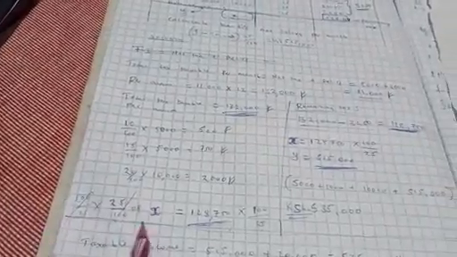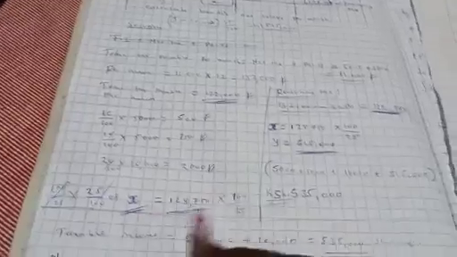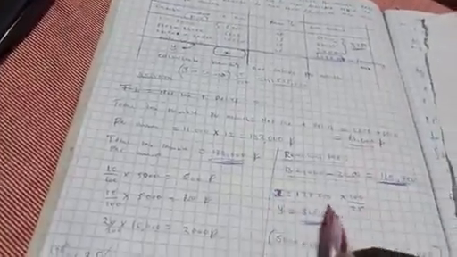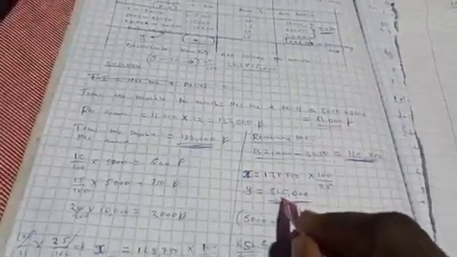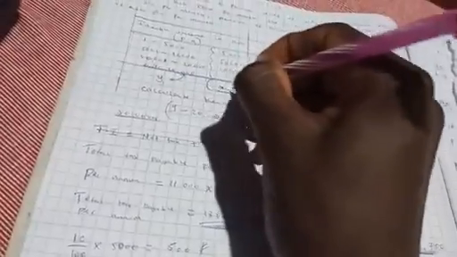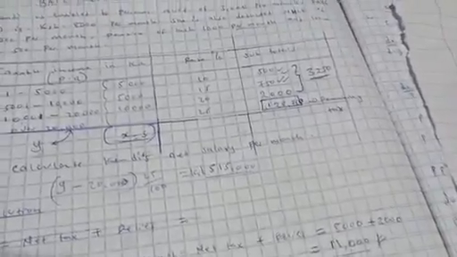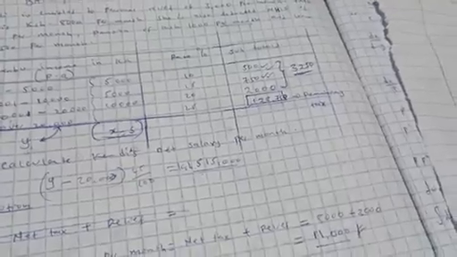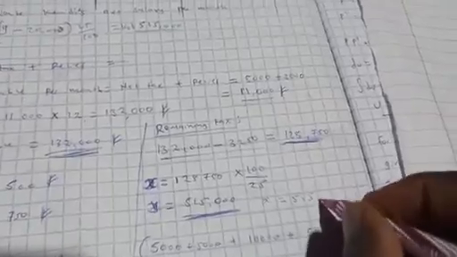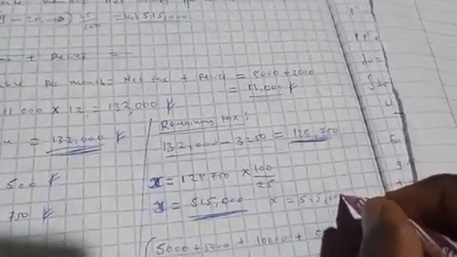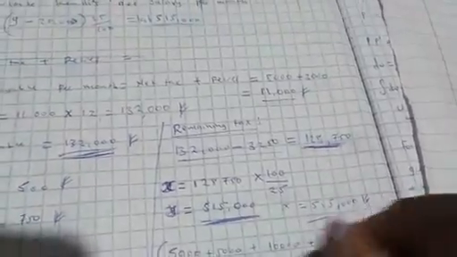This one cancels, and you are left with x equals that value. Let me just write it here. This is x, so the value of x will be equal to 515,000. And remember, this is Kenya shillings per annum.